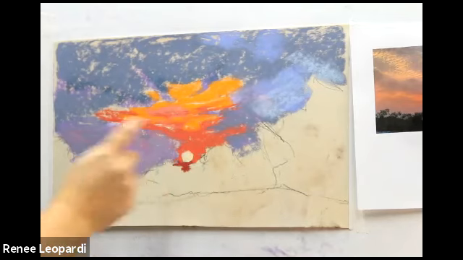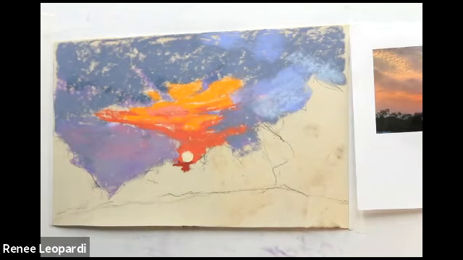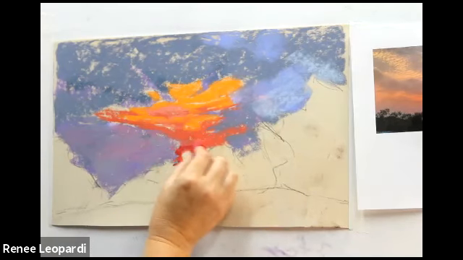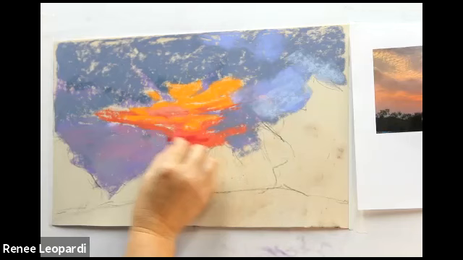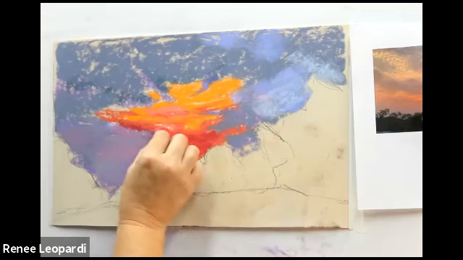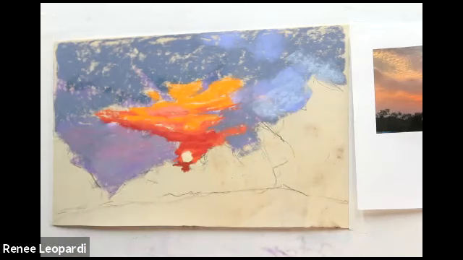So I'm gonna find some more of those rosy reds to work with. There we go. All right.